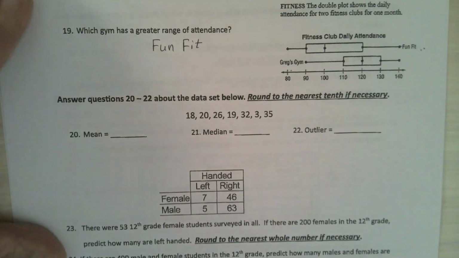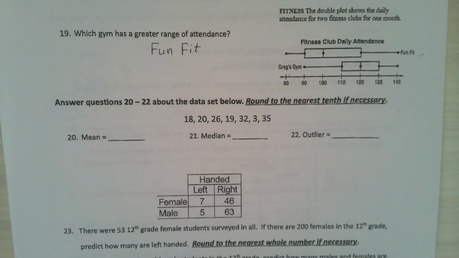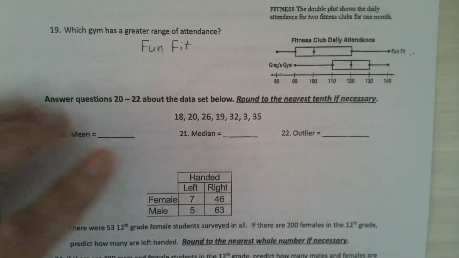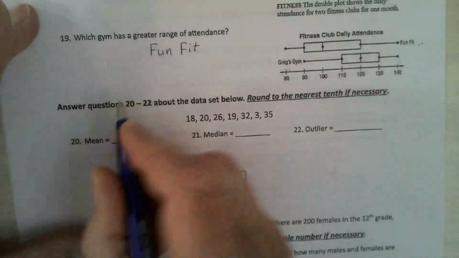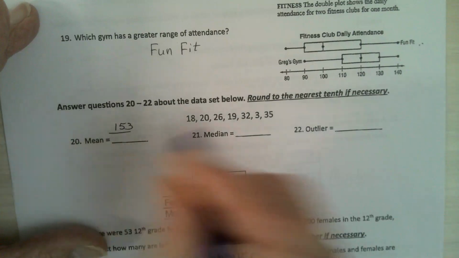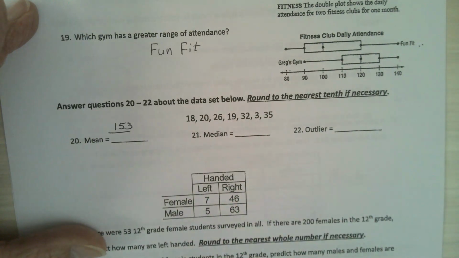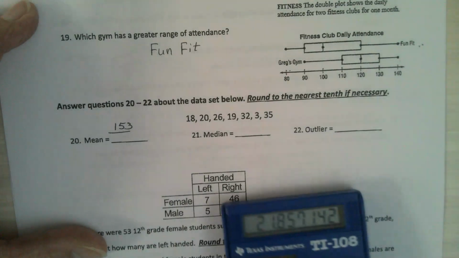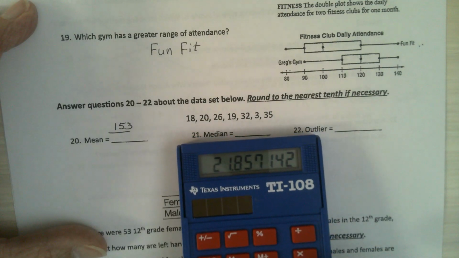Now, answer questions 20 to 22 about the data set below. Round to the nearest tenth if necessary. For the mean, you're going to add these all together. The total is 153. And you're going to divide it by 1, 2, 3, 4, 5, 6, 7, and round to the nearest tenth. When you round this to the nearest tenth, it's 21.9.